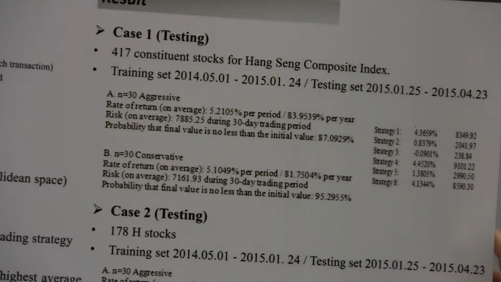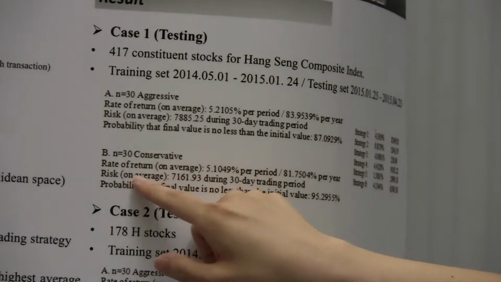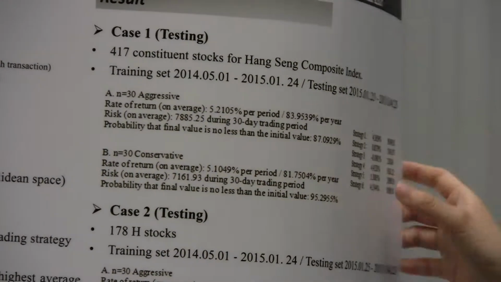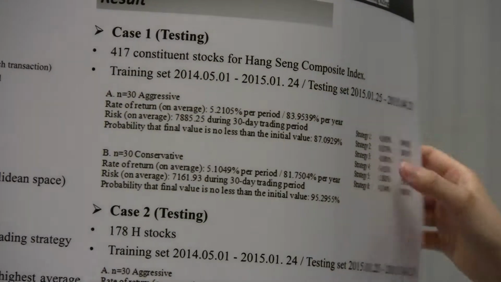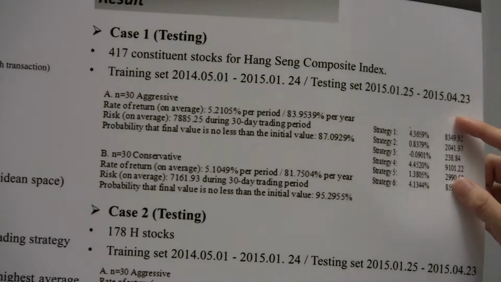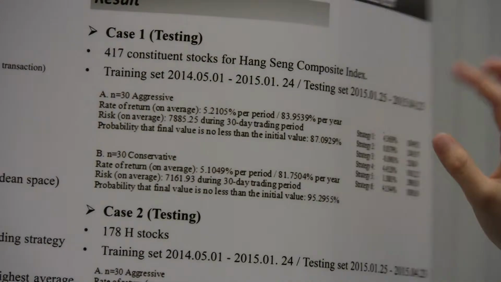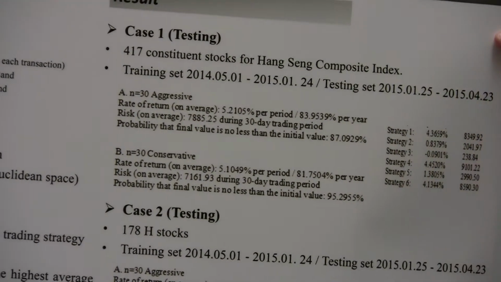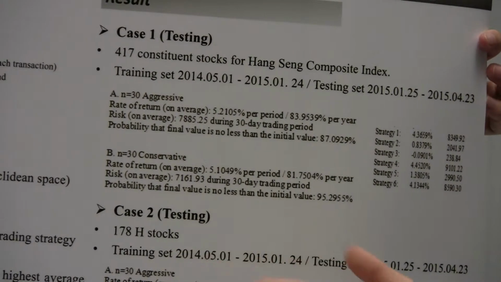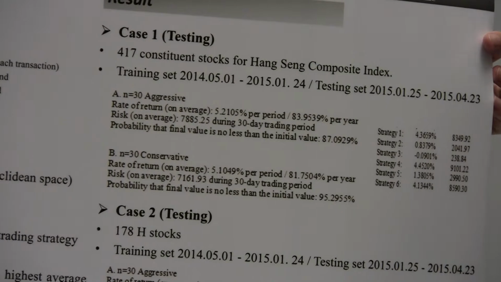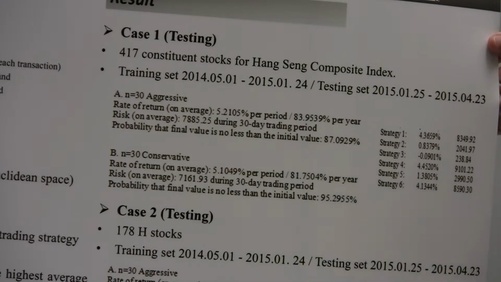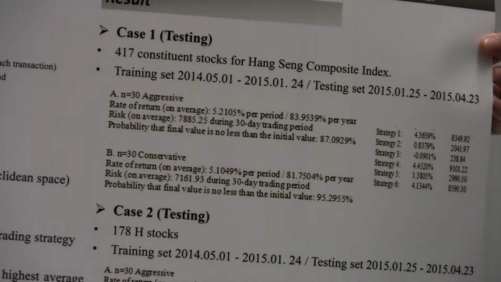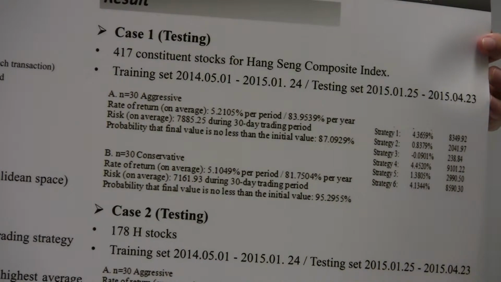We can see from the result that the conservative algorithm can actually decrease the risk and also has a lower rate of return. And when we compare our result with the result of randomly choosing from the six strategies, we can see that our algorithm outperforms it. Case 2 shows the result of 117 AH stocks, and it also leads to the same result: our algorithm can outperform randomly choosing a strategy from the six.